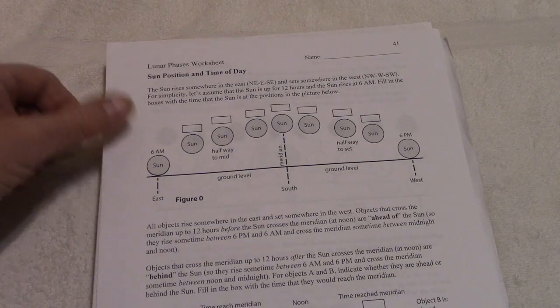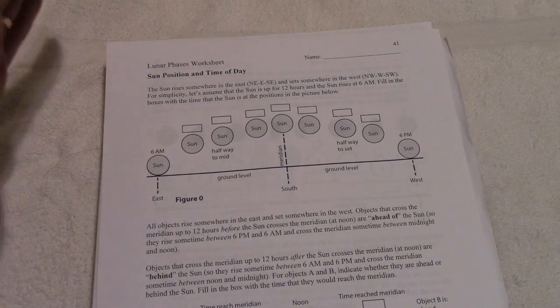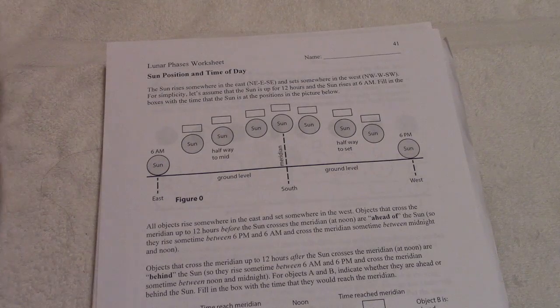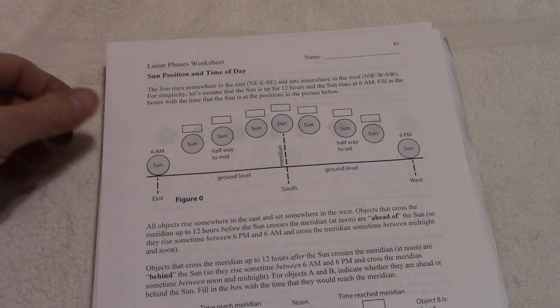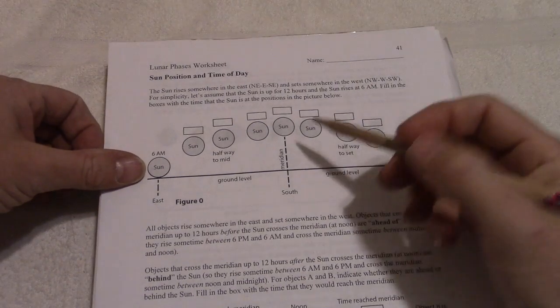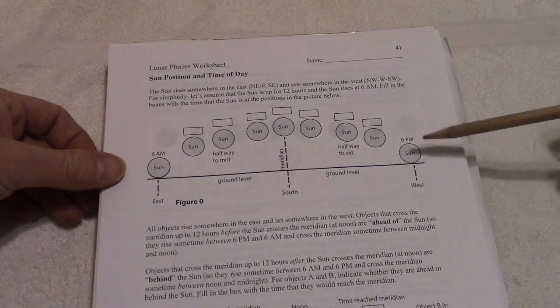And the nice thing about a video is that if there's a part that isn't clear, you can stop the video, rewind it, and listen to that part again to see if that makes more sense when you hear it a second time or maybe even a third time. So let's go ahead and get started with the first page of it, which is just about the sun position and the time of day.